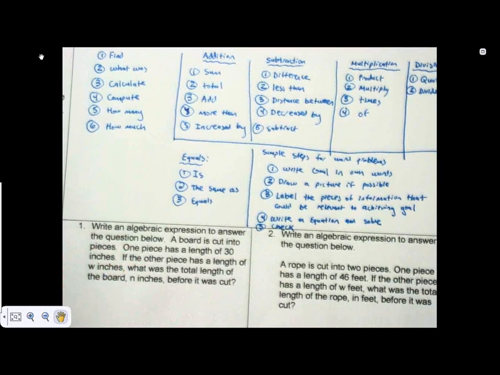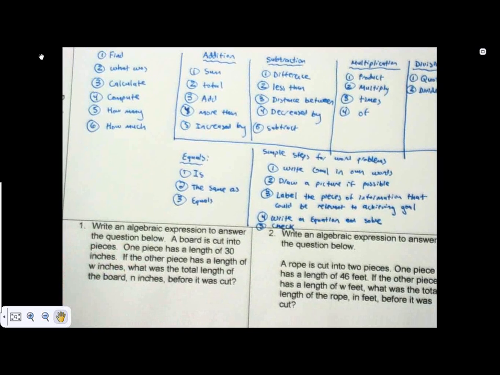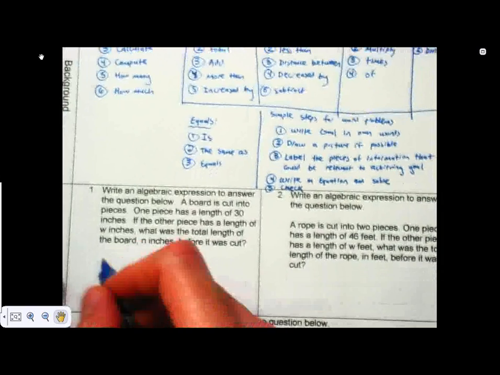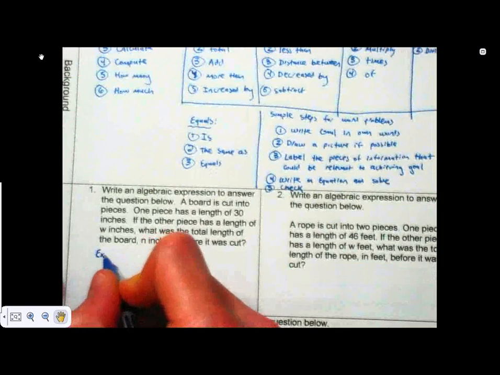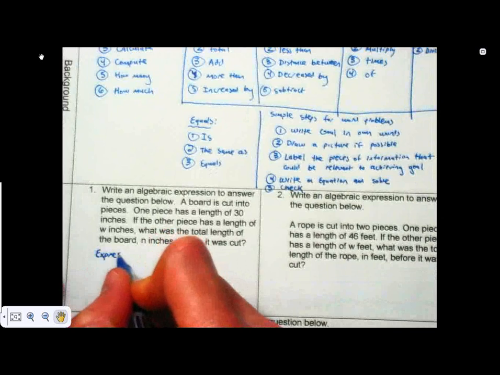So let's use the keywords and some of the simple steps to write an expression. Now the other thing I want you to be aware of is the word expression means that our answer is most likely not going to be just a nice, neat number.